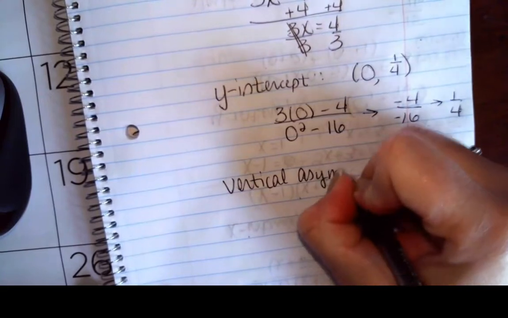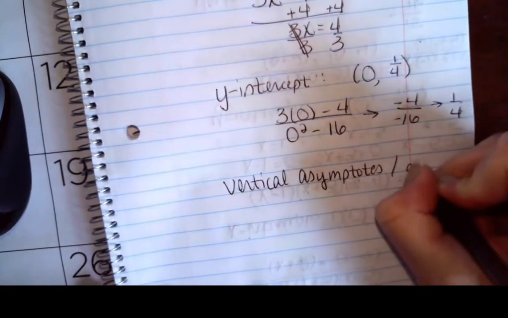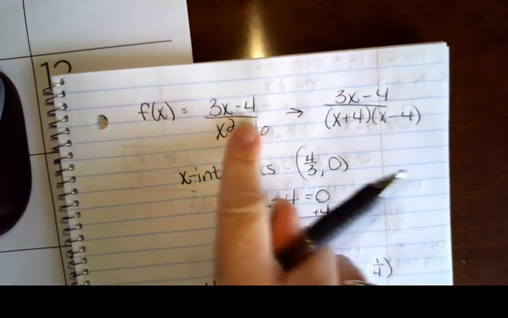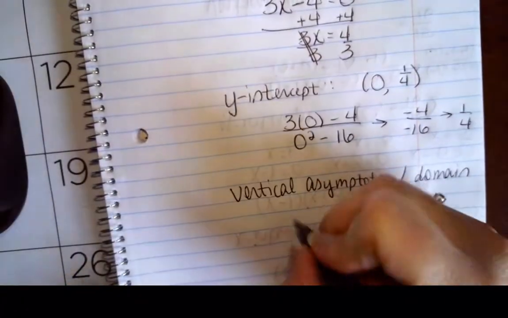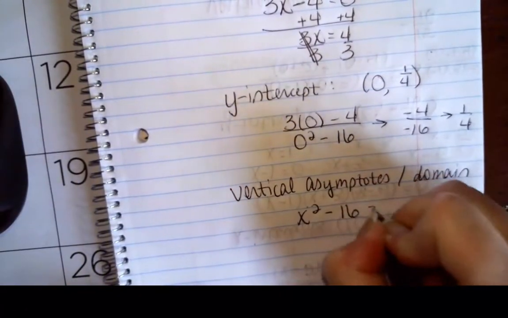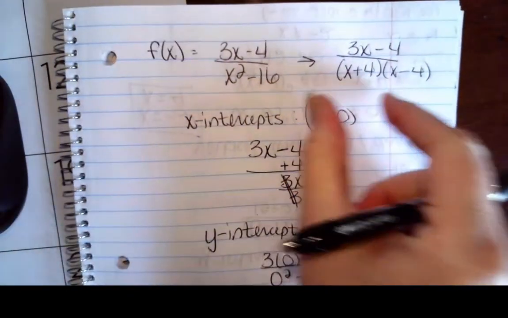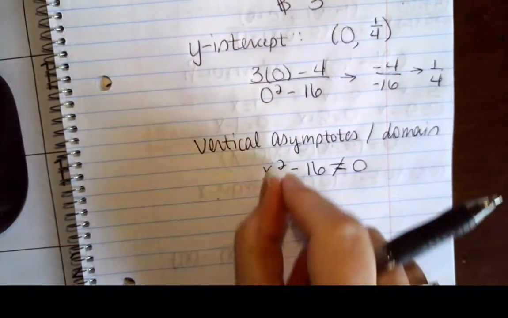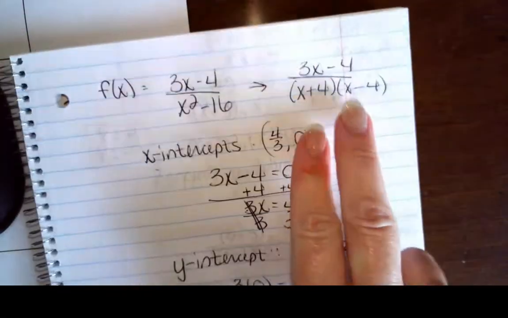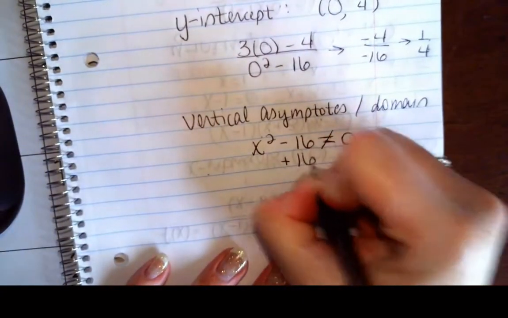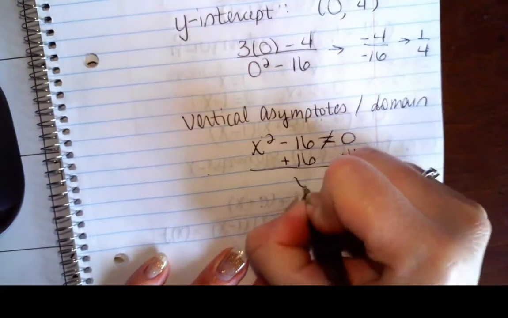So let's find our vertical asymptotes and the domain at the same time. So my vertical asymptotes, wherever my denominator is 0, is where it's going to be undefined. So I'm going to grab this, say you cannot be 0. You could have also grabbed the factored form. Then you could have set each factor equal to 0. I'm going to do square root method. I could factor this as the difference of two squares, and then I would get a -4 here and a +4 here. But I'm going to go ahead and do square root method just for practice purposes.